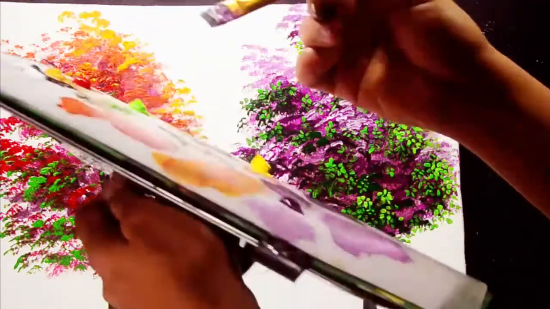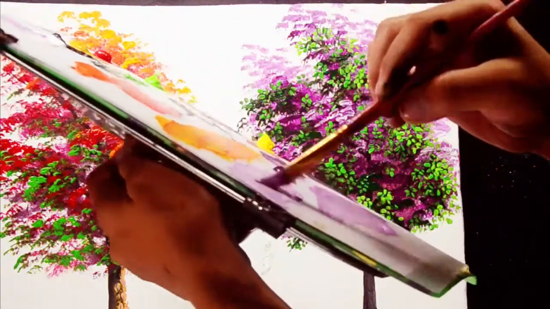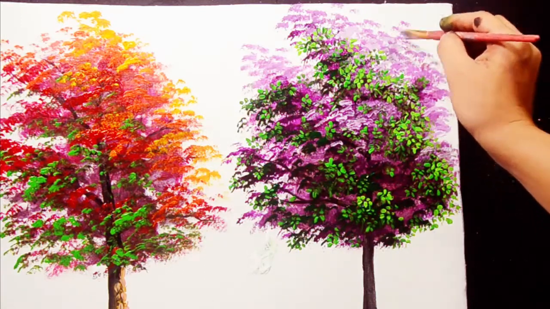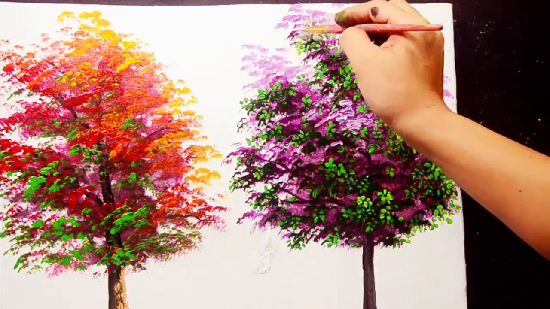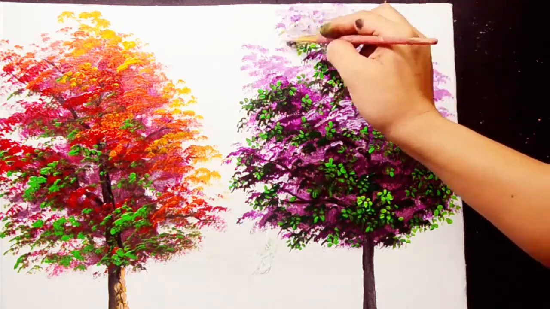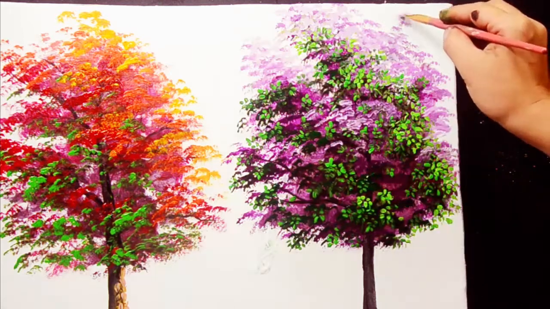Then add more titanium white to the violet color. Just add also here for the lighter flowers of this tree here. Just add here for a lighter color of this tree. Looking good for my tree.